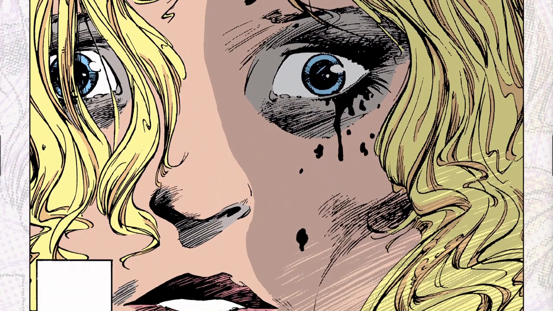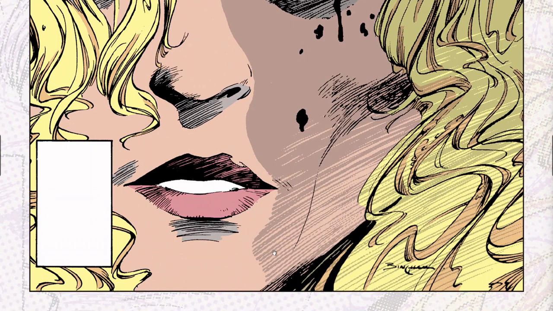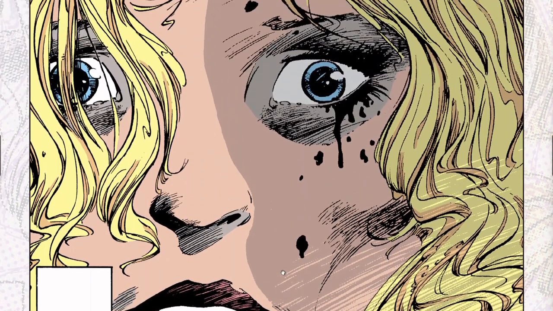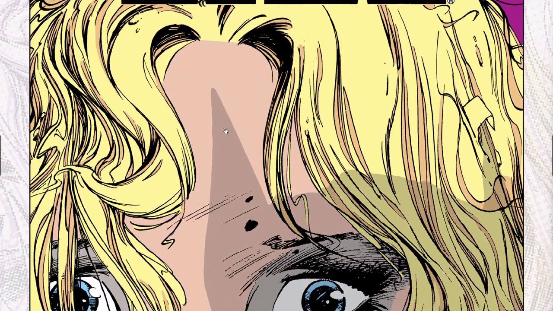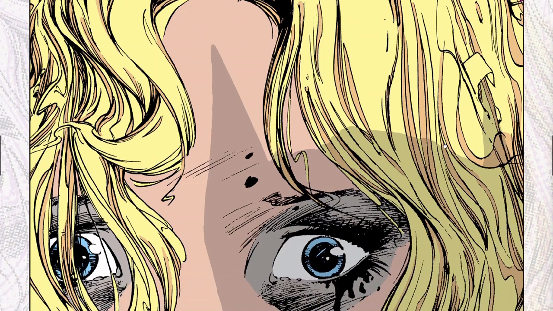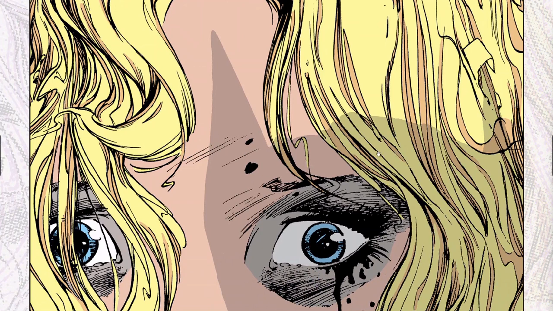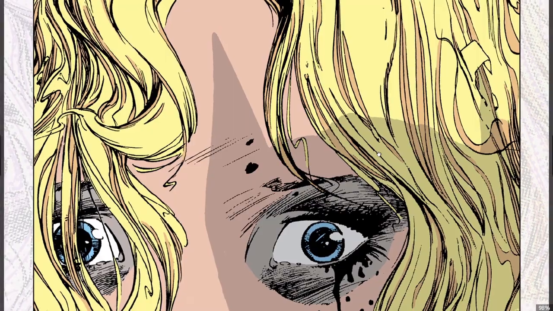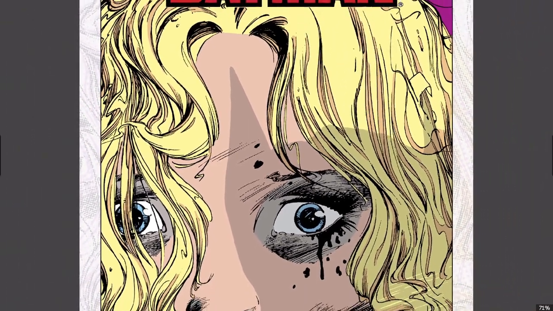We get this great cover, and one of the things which you may not have noticed is the shadow of the woman is, if you can just see in here, Batman. So let me see if I can make it a little bit smaller.